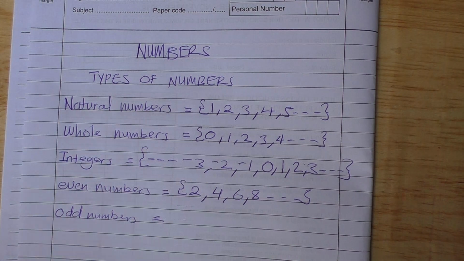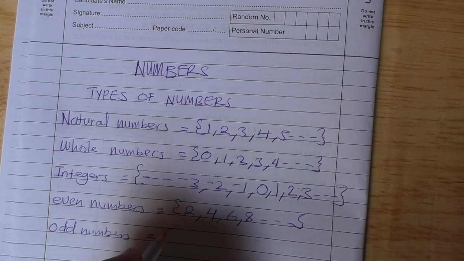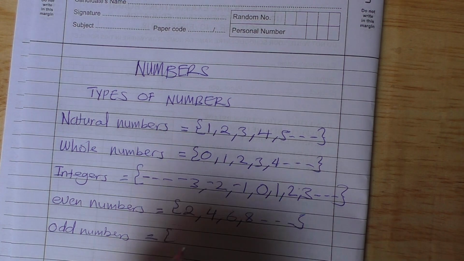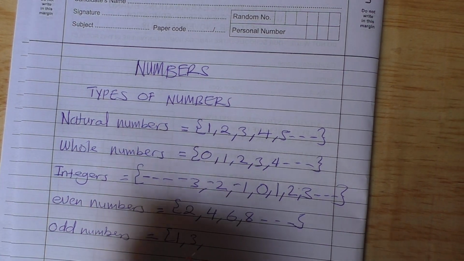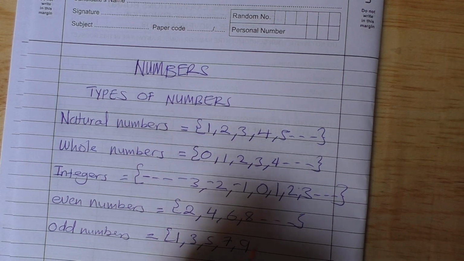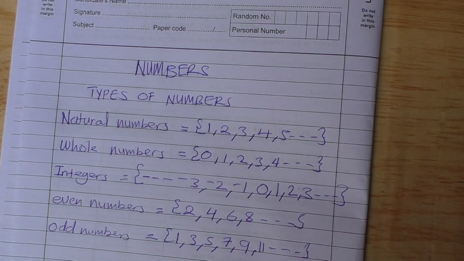Then we also have odd numbers. Odd numbers, these are numbers which when divided by 2 leave 1 as the remainder. Let's say if we look at a set of odd numbers, we have 1, 3, we have 5, 7, 9, 11, and so on. So that is a set of odd numbers.